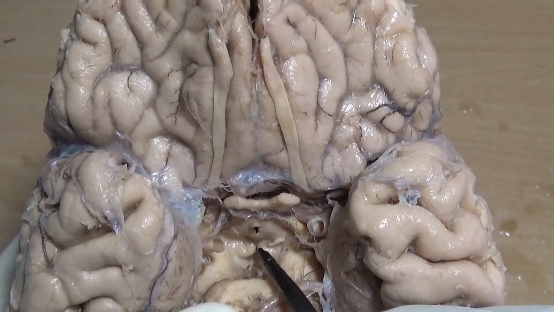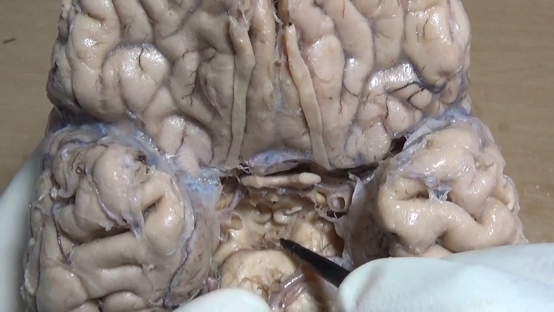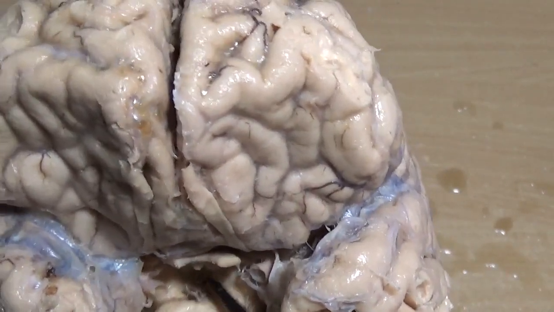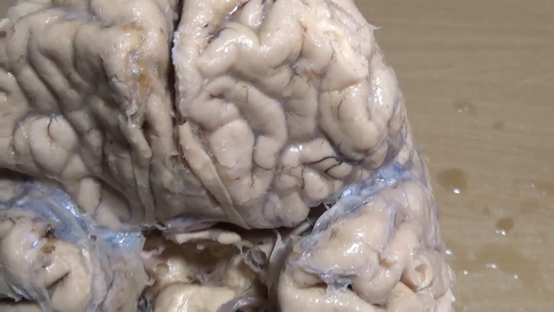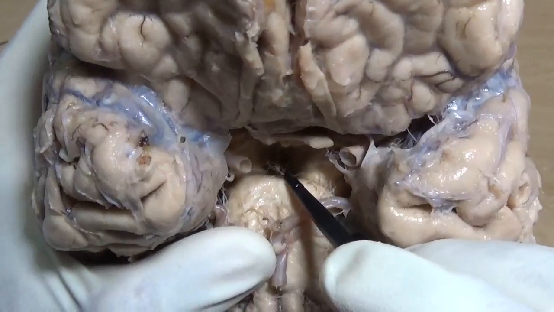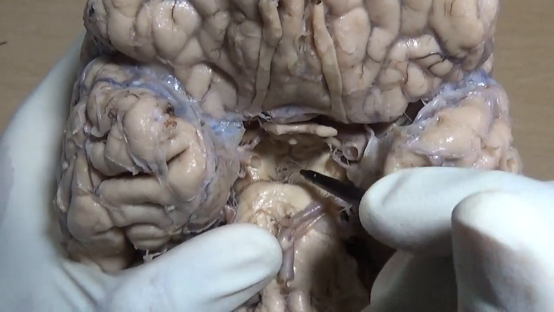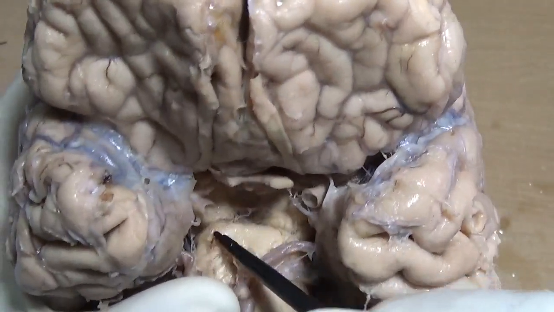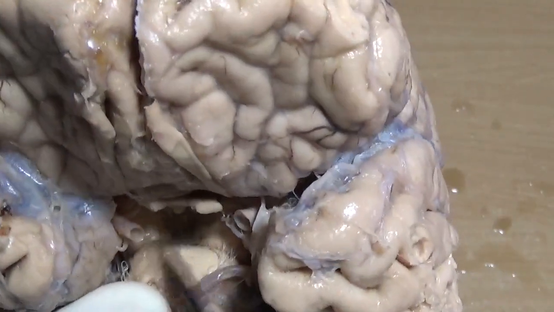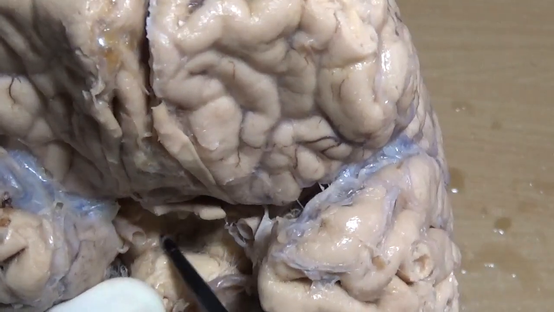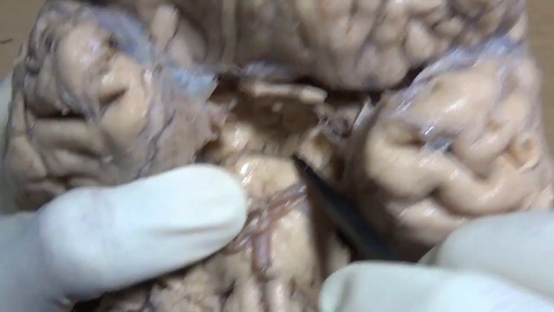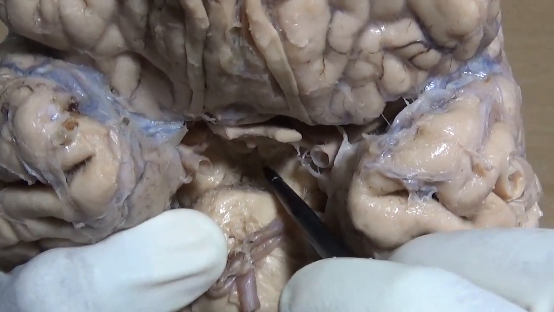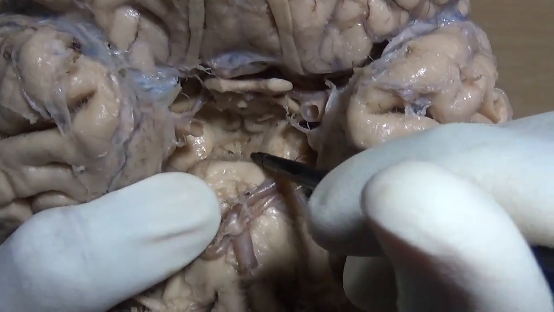These two are mammillary bodies, and posterior to that you can see small vessels. They belong to the branches of the posterior cerebral, and they are forming the posterior perforated substance. Let me make it clear from this vessel. You can see some arteries perforating the cerebral cortex. This is the posterior perforated substance.